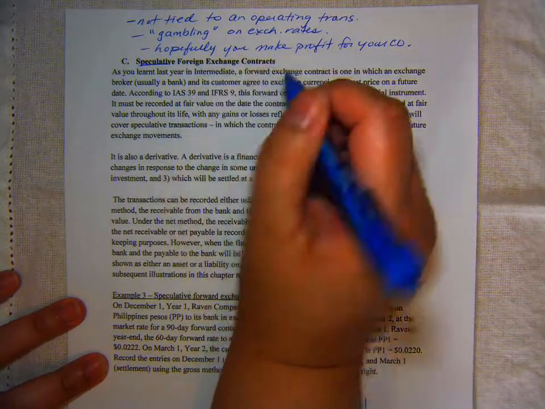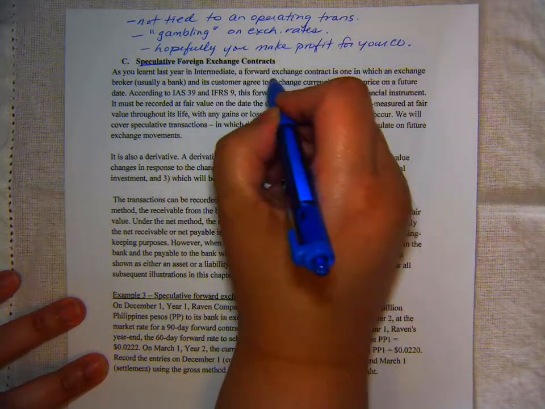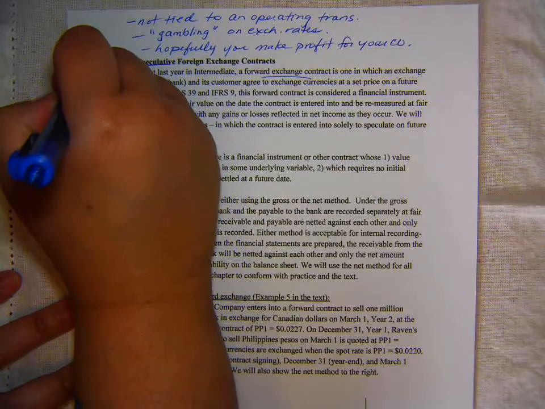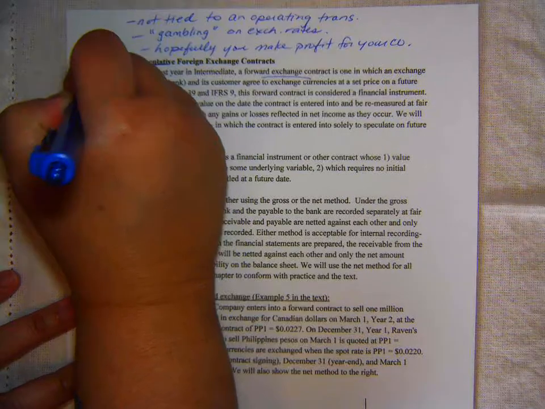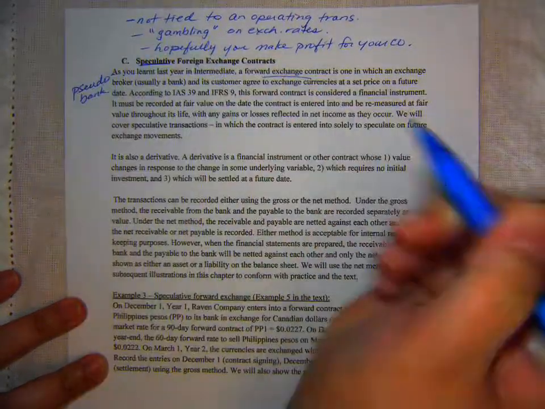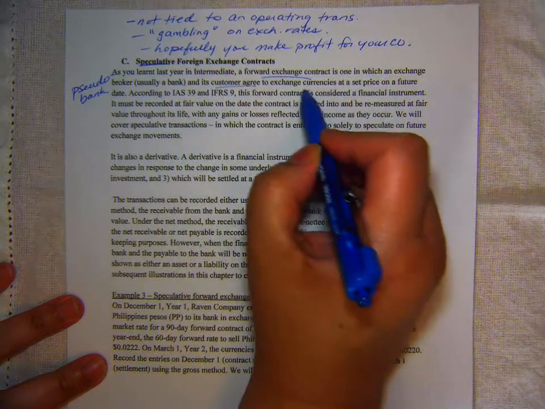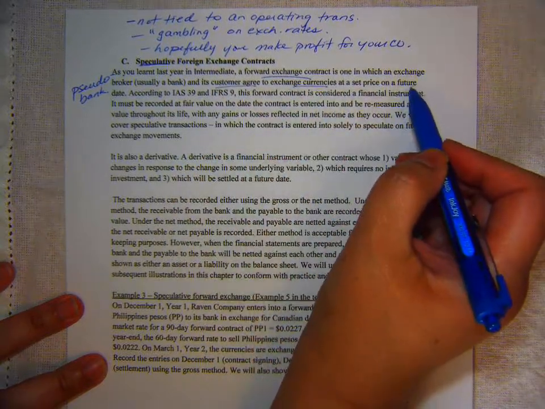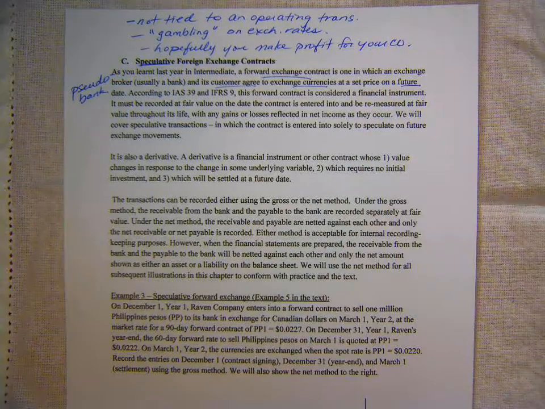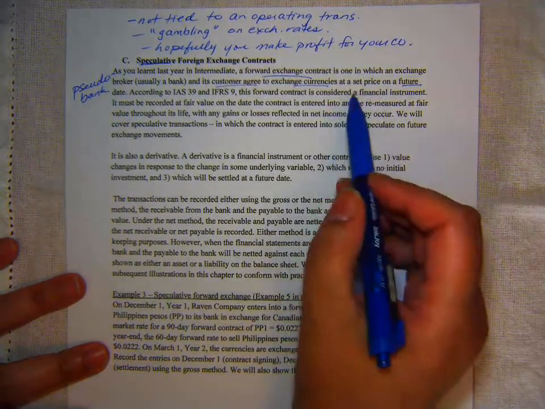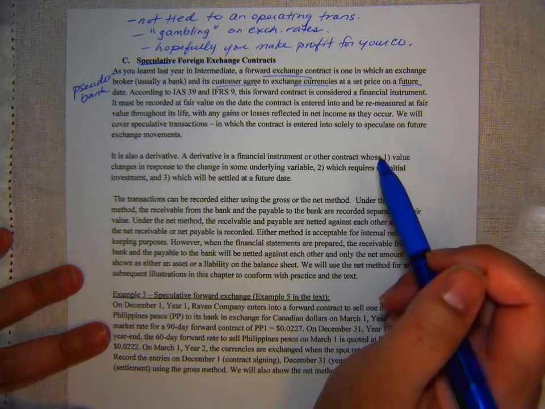You may remember learning this in intermediate, but a foreign exchange contract is one in which an exchange broker, usually a bank or a pseudo bank, it really depends where you're getting it from, and its customer agree to exchange currencies at a set price on a future date. You also learned in intermediate that it doesn't just have to be currency, it could be anything. You could be exchanging wheat at a set price on a future date. We're just focusing on currency exchanges.